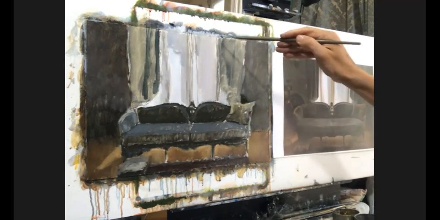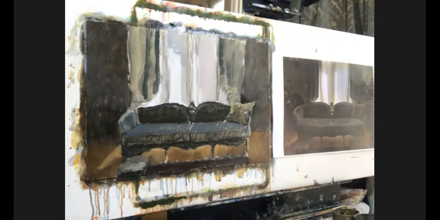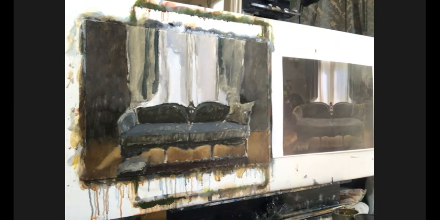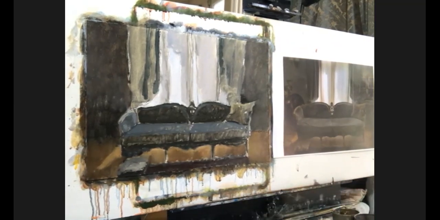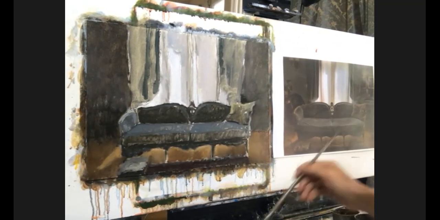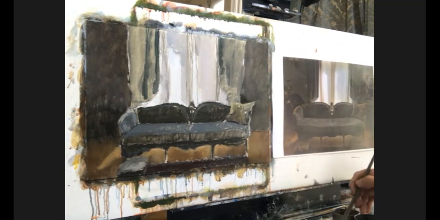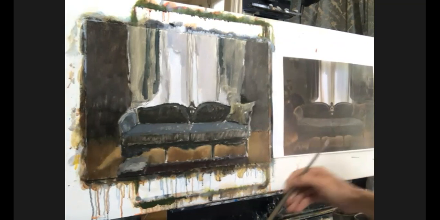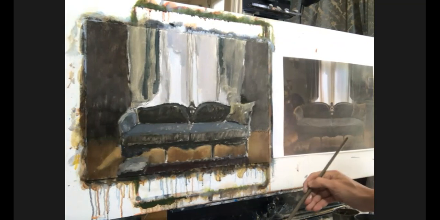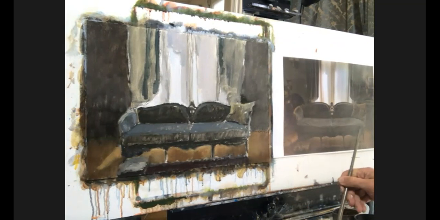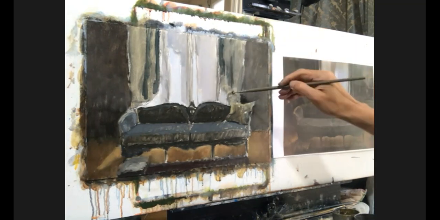I'm being completely messy with the application. In fact, I'm running out of chromatic black, so I need to bring a little bit more chromatic black. And I need to make another mixture here. Phthalo blue, chromatic black, and yellow ochre. Okay, here we go. Yeah, very good.